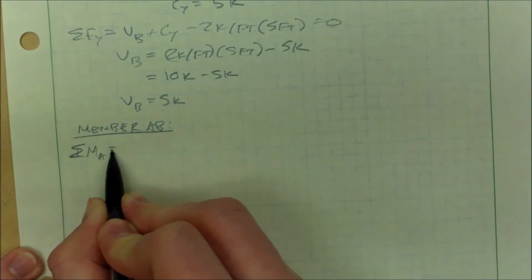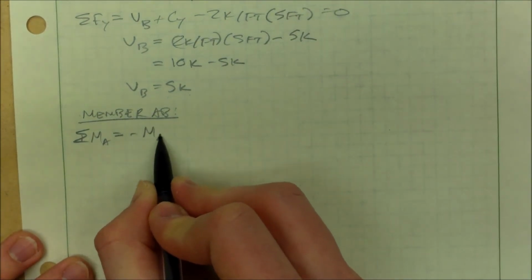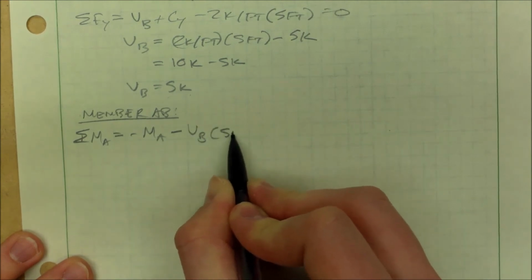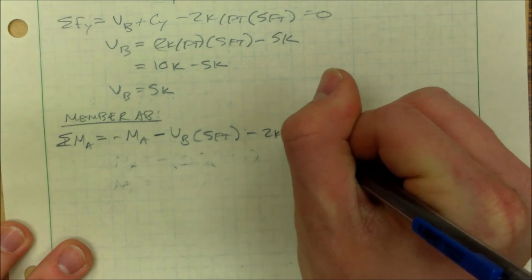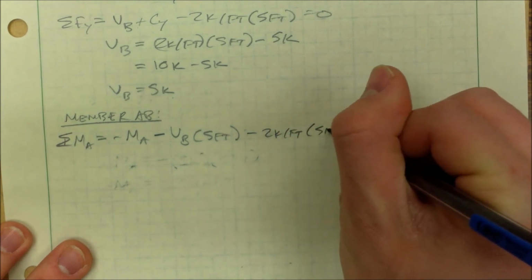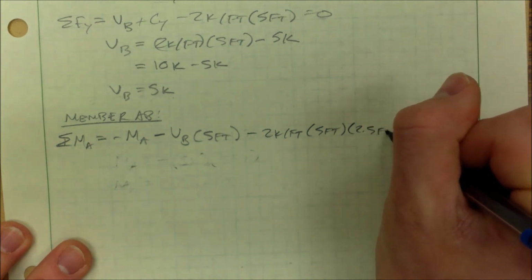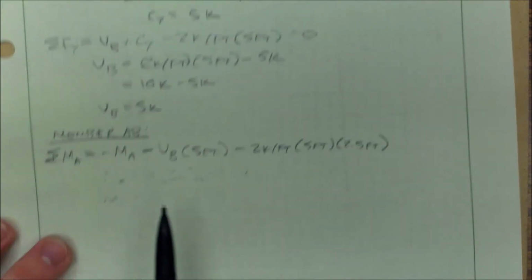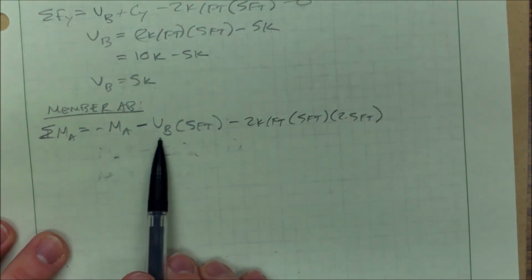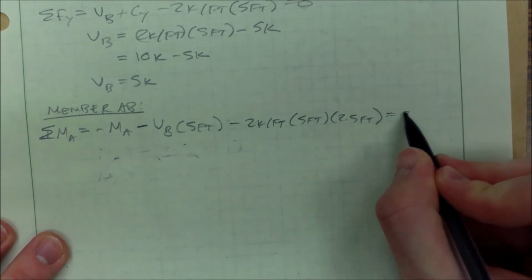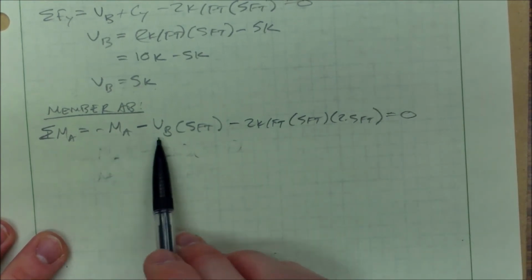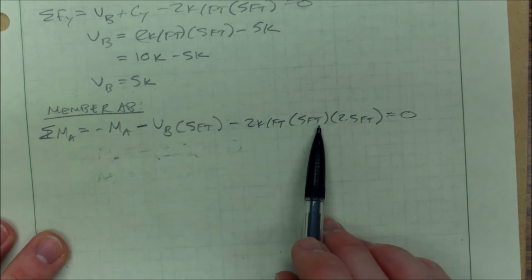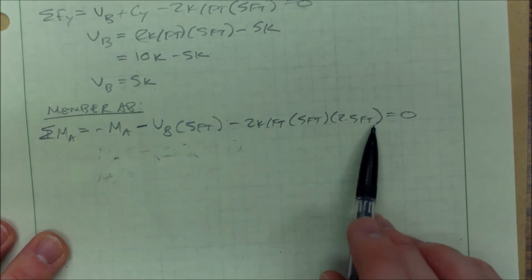Sum of the moments at A, I have negative MA, and a negative VB times 5 feet, negative 2 kip per feet times 5 feet times 2.5 feet. So let's take the moment at A on our left side so that we can solve for MA, now that we know VB. I have negative MA minus my VB times its moment arm minus my distributed load times the distance it's being distributed times its moment arm.